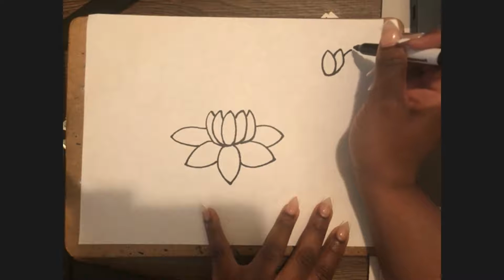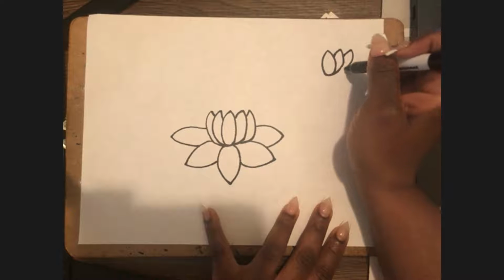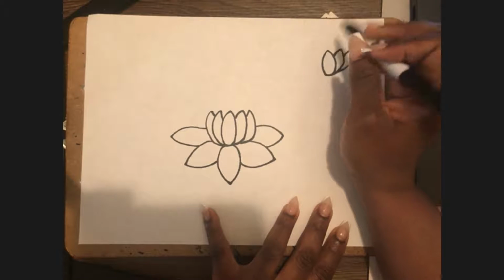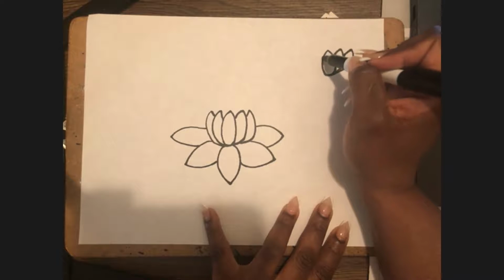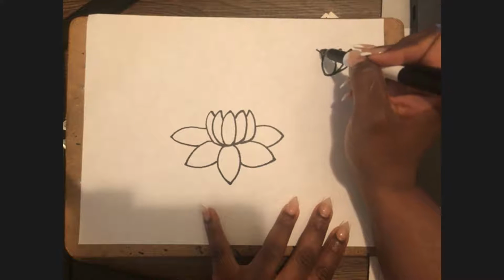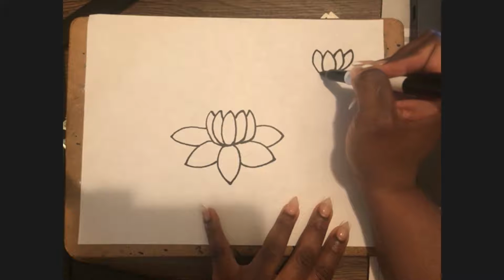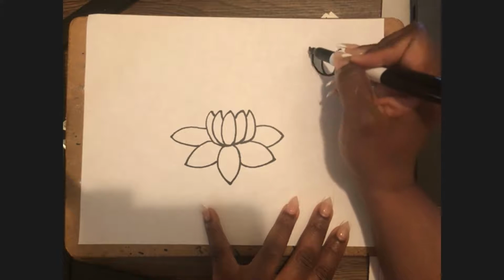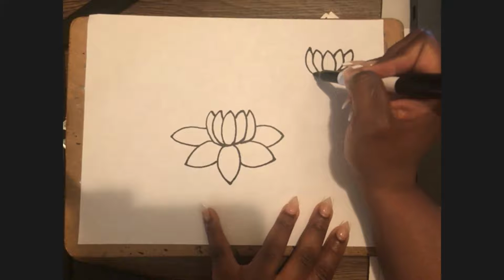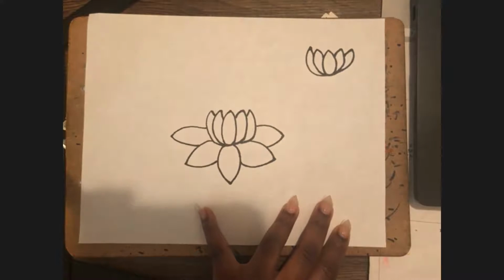Curve line up and out to a point, bring it down to meet it right there. Then we're gonna create another 2 more petals on the other side. Same kind of thing. So we're gonna create a curved line up and out and then meet it right there. And here's another one, point up and then curved line down.